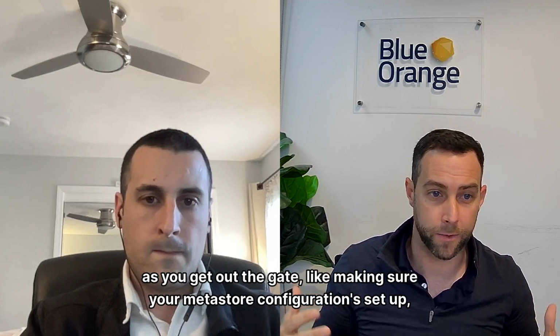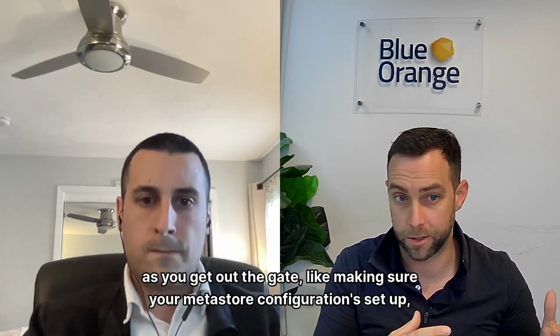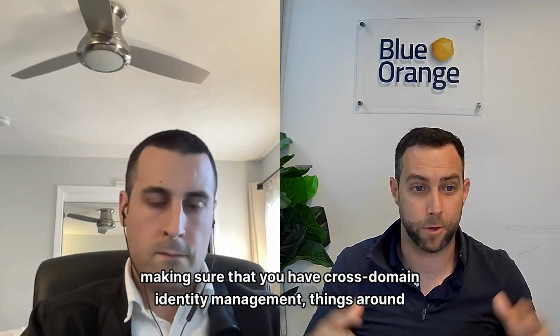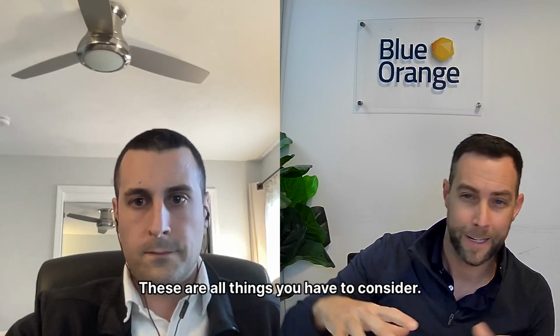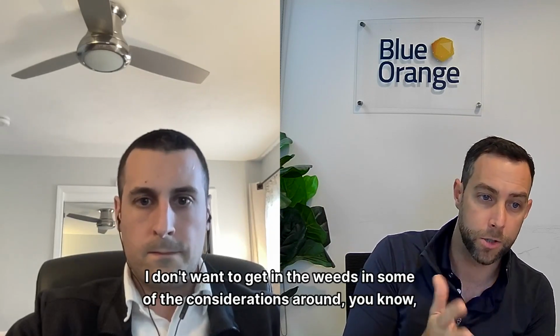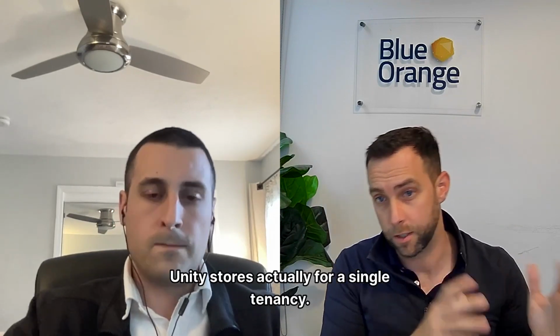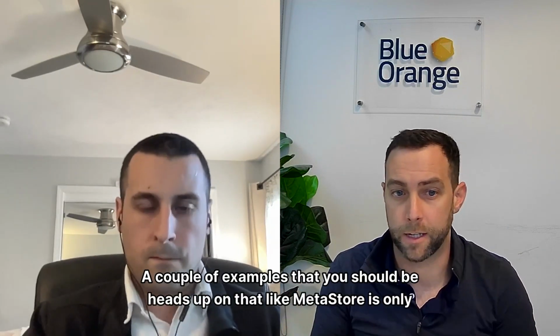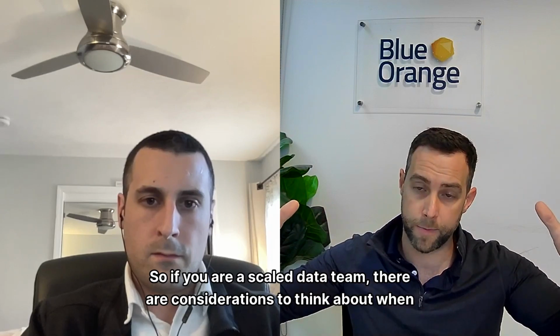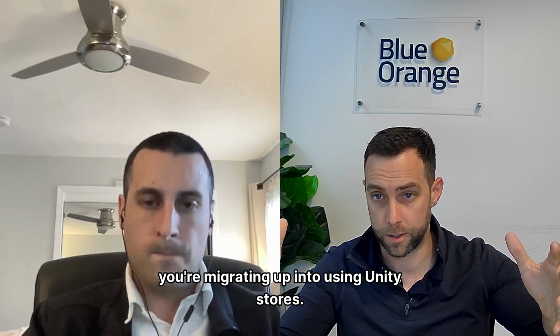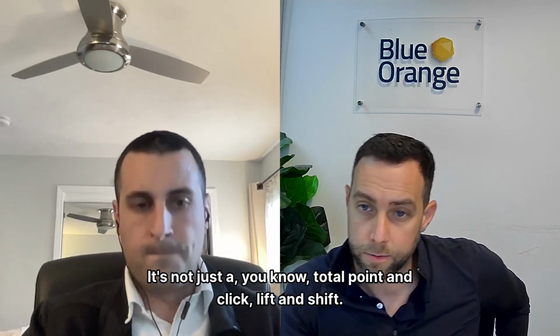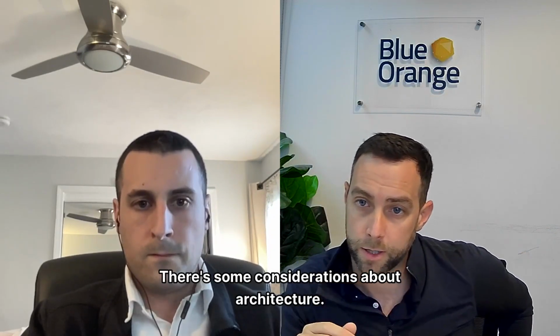Things as you get out the gate, like making sure your Metastore configuration is set up, making sure that you have cross-domain identity management, things around role-based access control. These are all things you have to consider. I don't want to get in the weeds, but a couple of examples you should be heads up on: Metastore is only one per region. So if you are a scaled data team, there are considerations when you're migrating up into using Unity Store. It's not a total point and click lift and shift. There are some considerations about architecture.